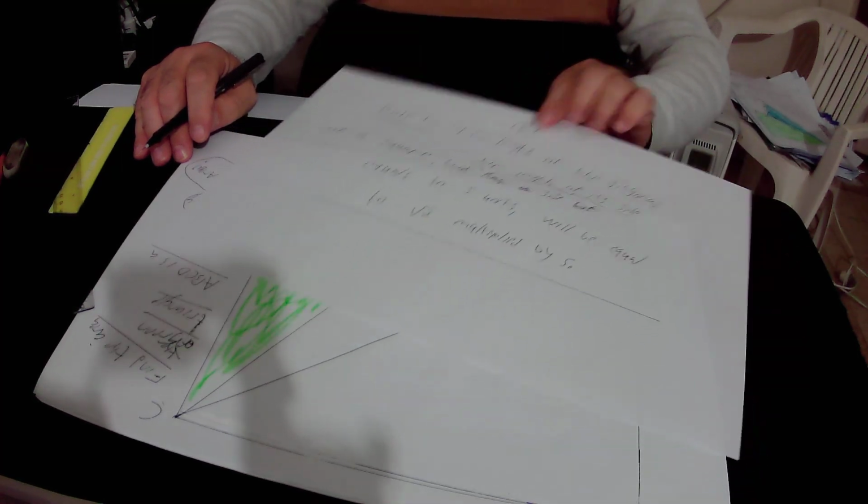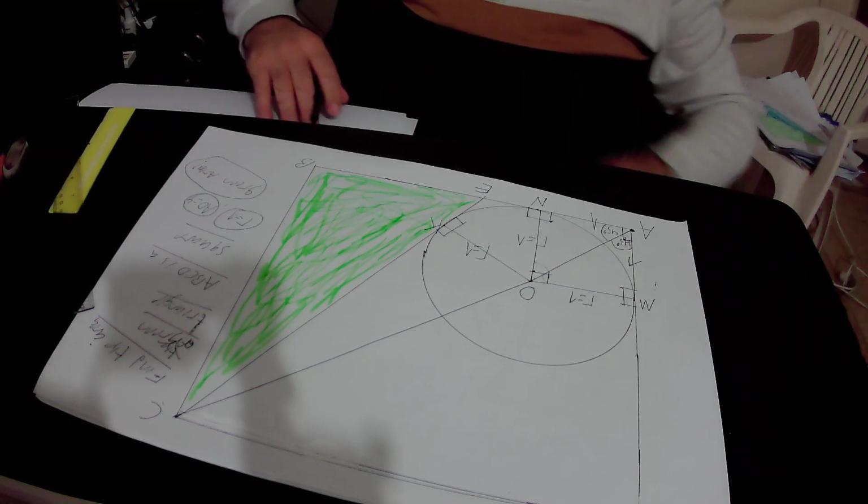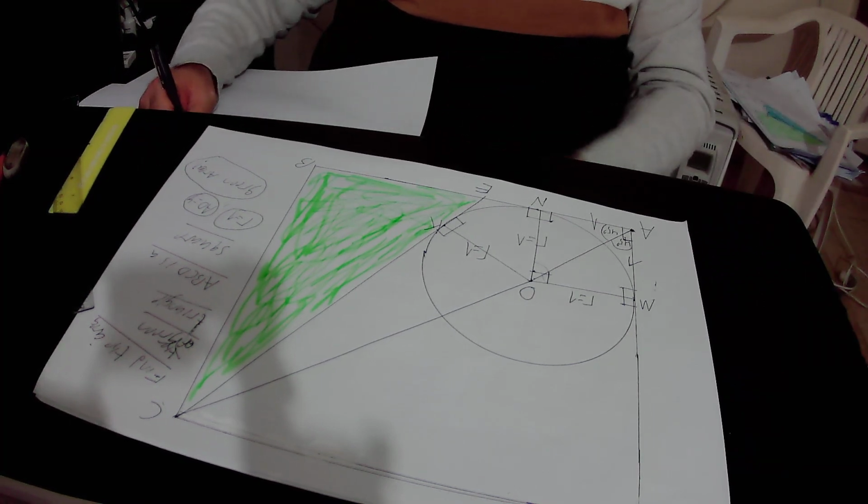So what is the meaning of rule number 7?